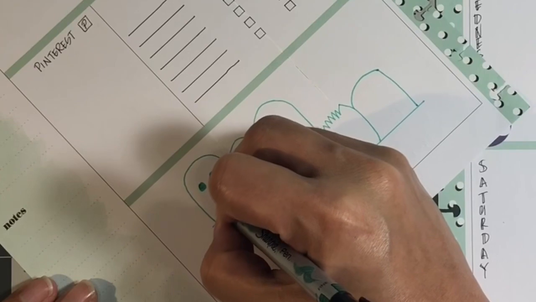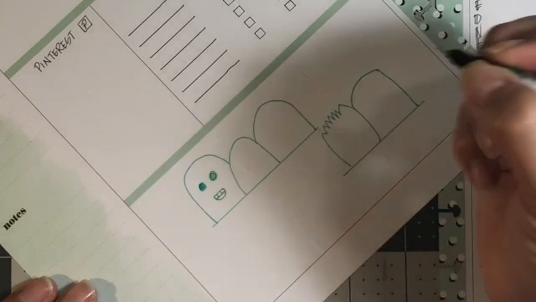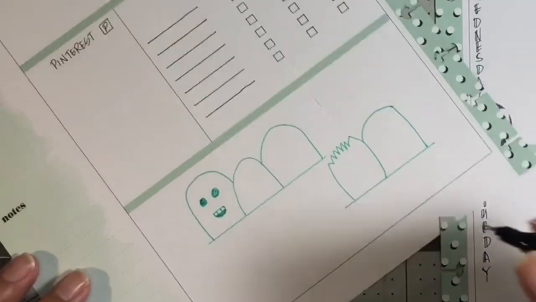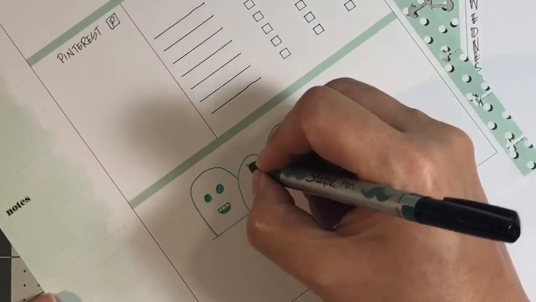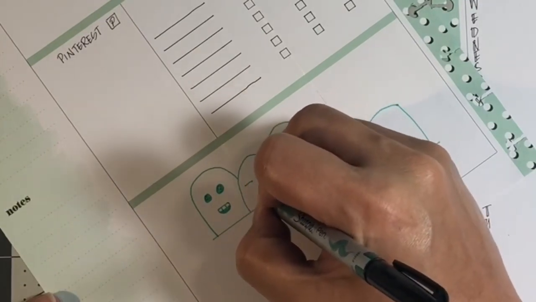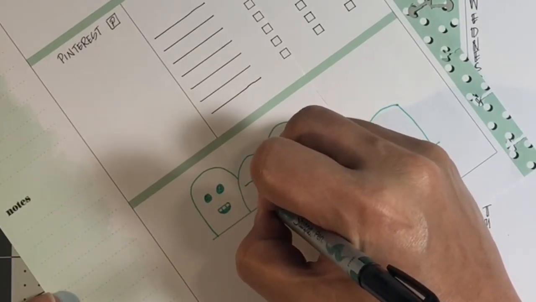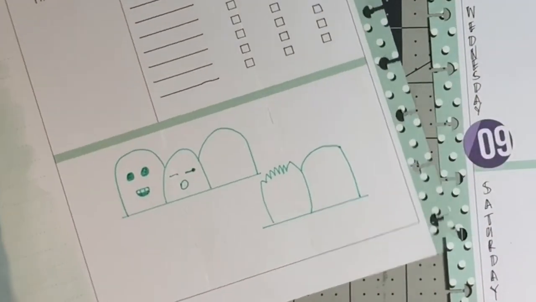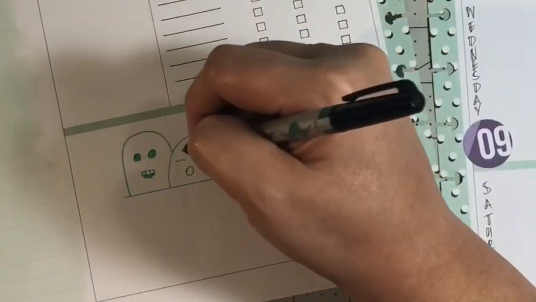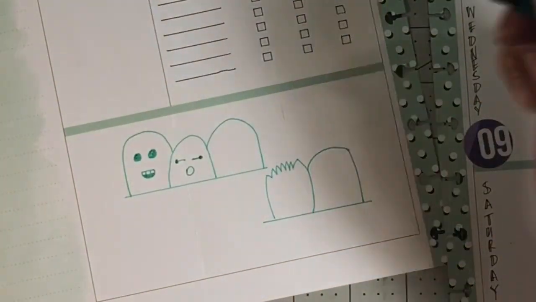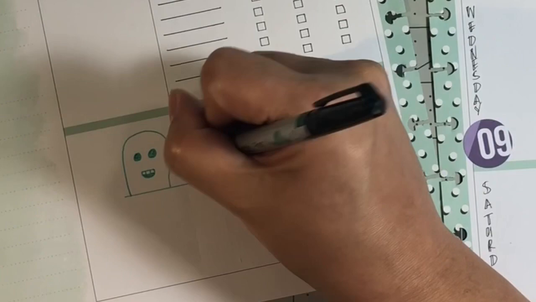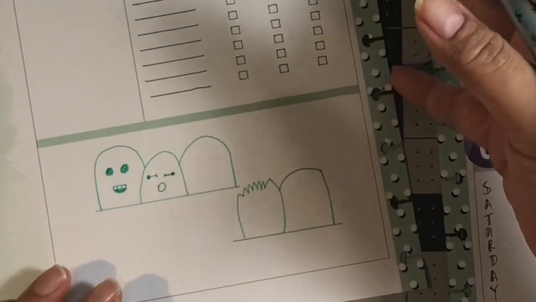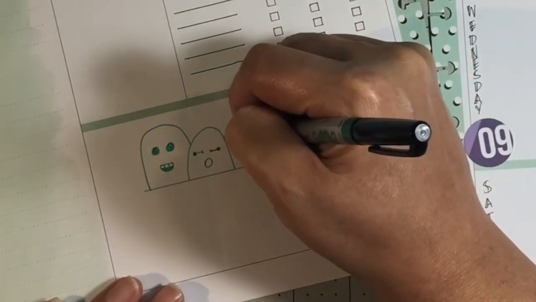And I know I probably would get better results if I did this in pencil first so that I could practice. But yeah. I don't know what that is. What is that? Okay, now he's just yelling at me. All right, I'm sorry, guy. I'm sorry.